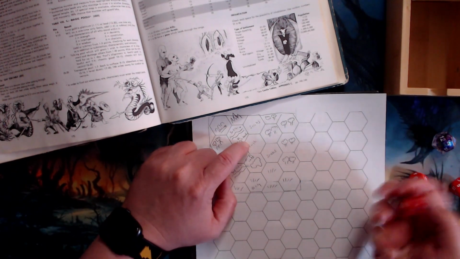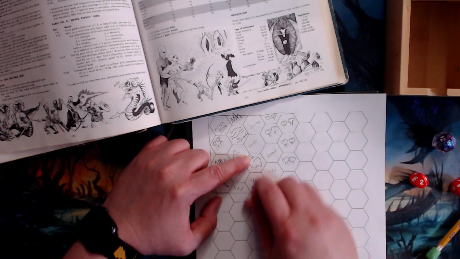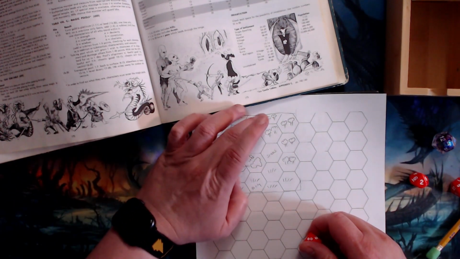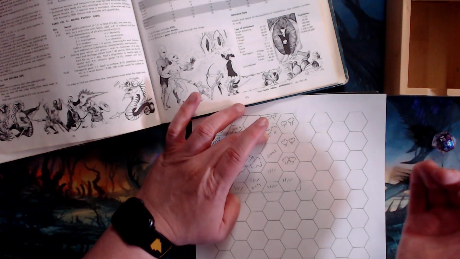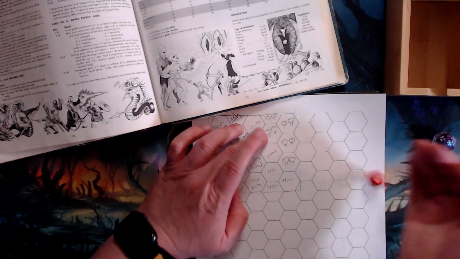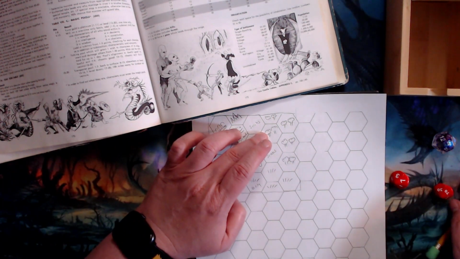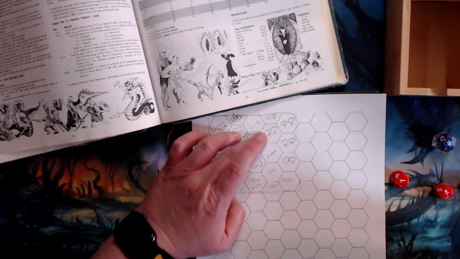In the scrubs, what do we got in the scrubs? Nothing. In the rough, nothing. In the lake area, nothing. That's our city. The little foresty area, nothing. That's a 1. We'll put something there. A 7. That is, oh, uninhabited. Oh well.